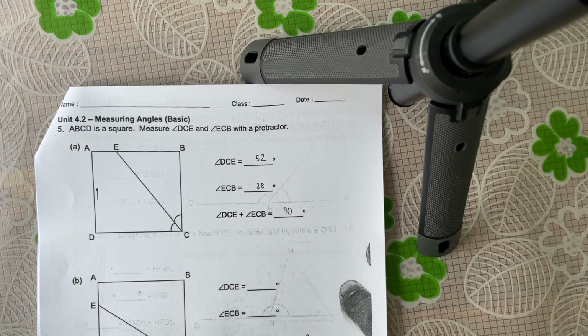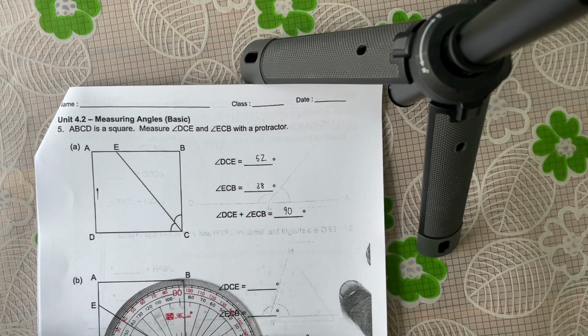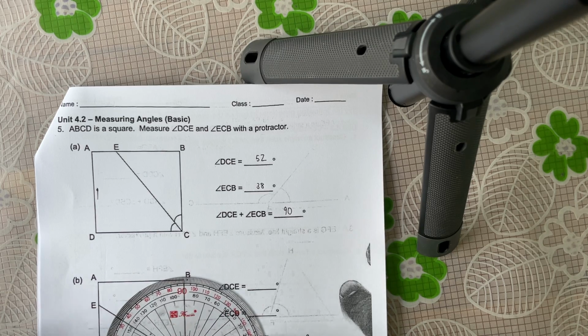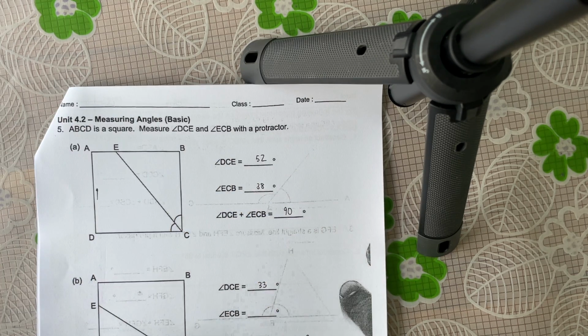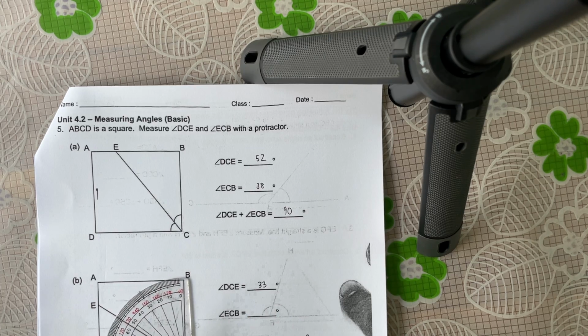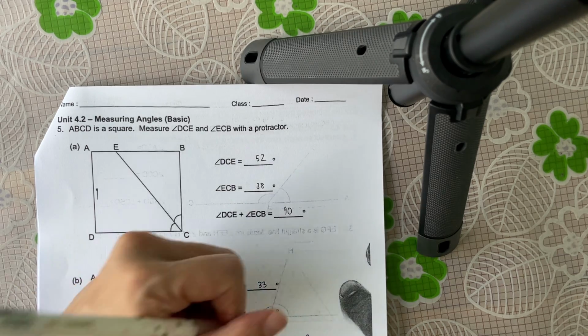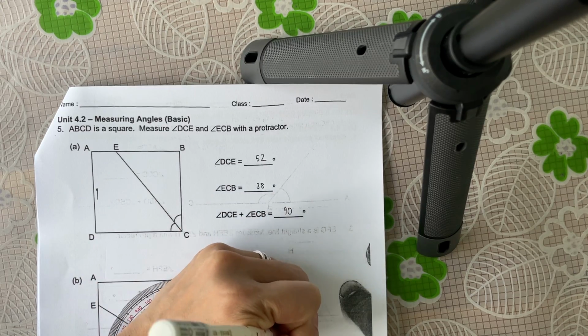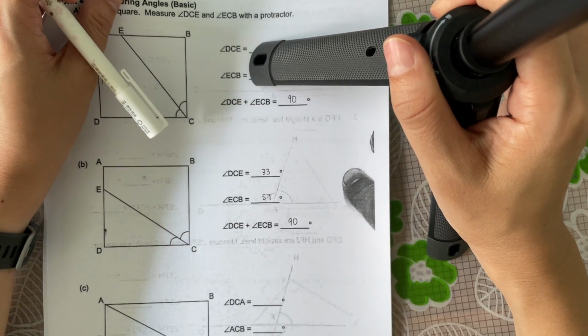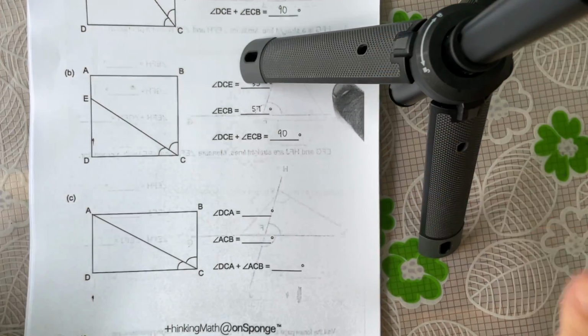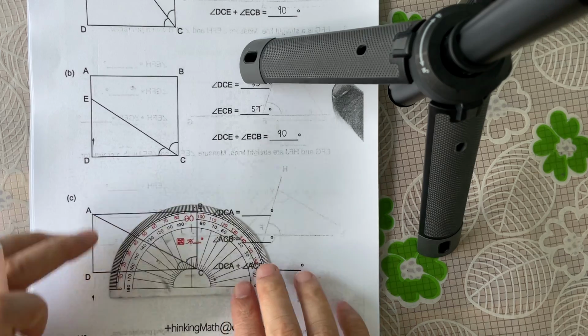Second one, angle DCE first. I get 33 degrees. For angle ECB, I'm going to turn the protractor around, or you could turn the paper around. I start measuring, and I get 57 degrees. So both add up to 90 degrees. Third angle, DCA, the one at the bottom.